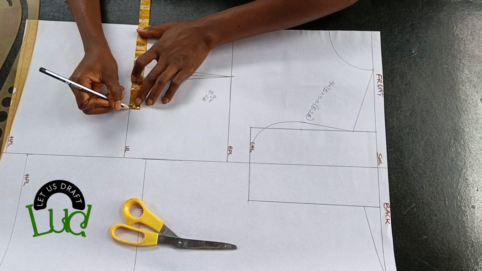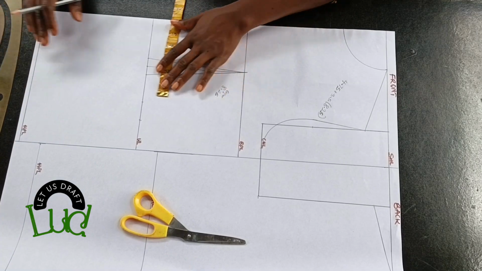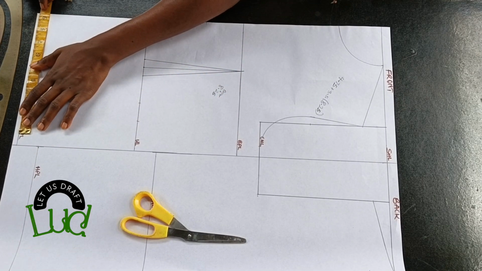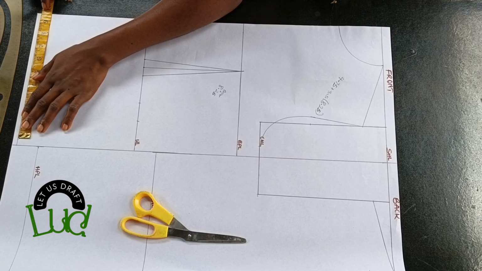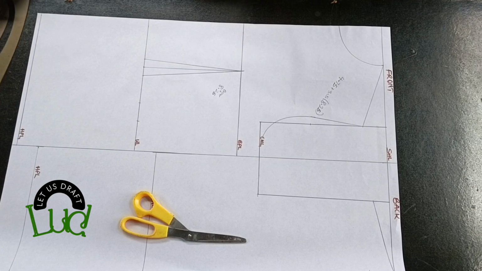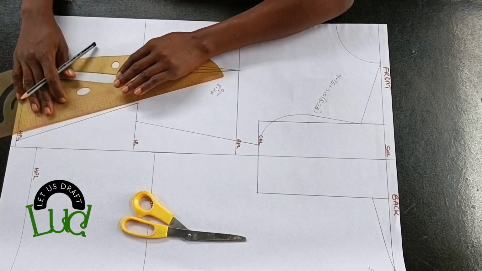Then I'm going to replace the dart intake, and this is my waist measurement divided by 4 here. I'll come to the hip line and mark the hip measurement divided by 4. There is no dart going down, so we'll just need the actual waist measurement and then the hip line for the down part. Don't worry, work with me.